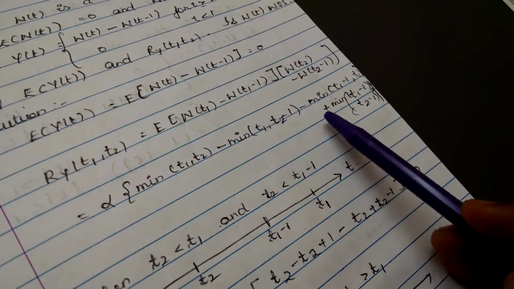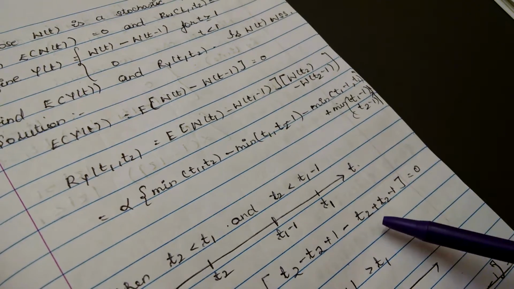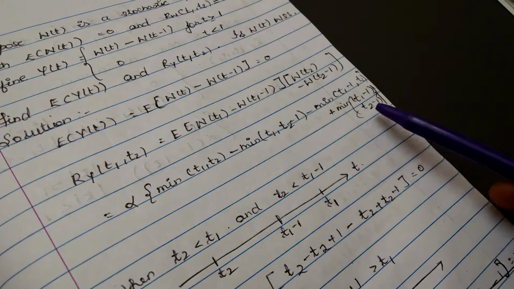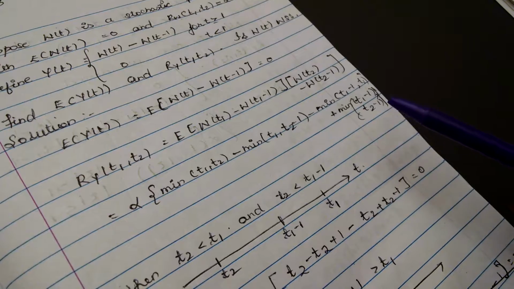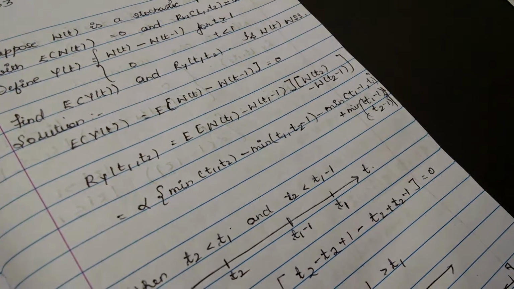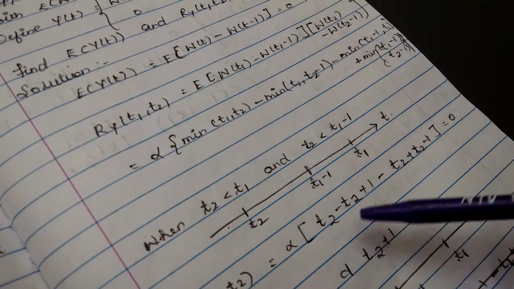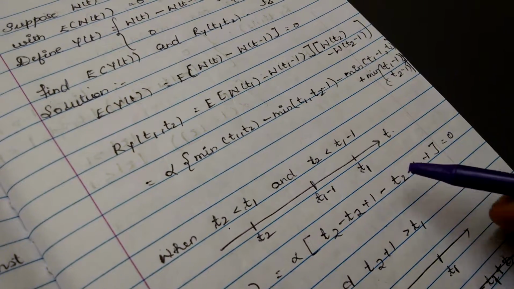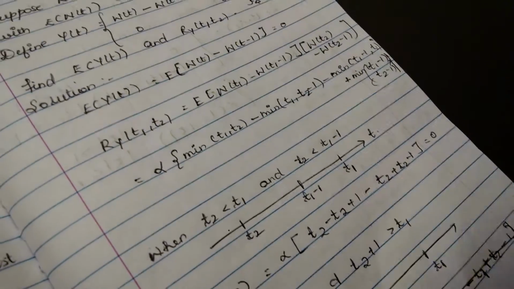Similarly, the minimum of t1 minus 1, t2 is again t2, so minus t2 because the minus is there, plus the minimum of t1 minus 1 and t2 minus 1 is going to be t2 minus 1, because again t2 minus 1 is less than t1 minus 1. So once we do that, we can see that t2 will get cancelled, and again t2 and t2 will get cancelled, plus 1 minus 1 get cancelled. So alpha times 0 is again 0.